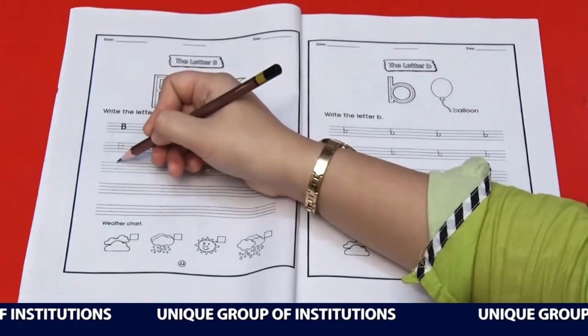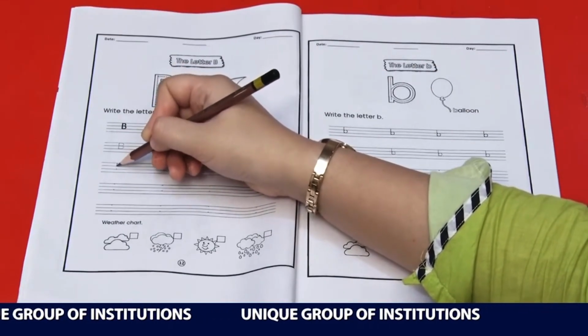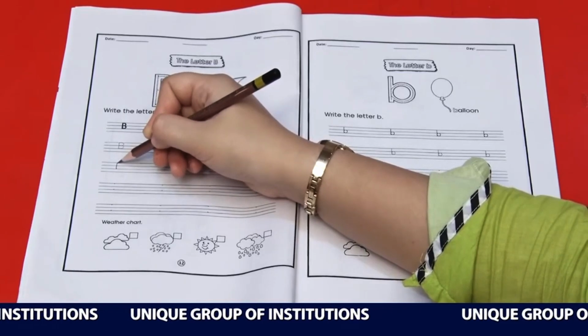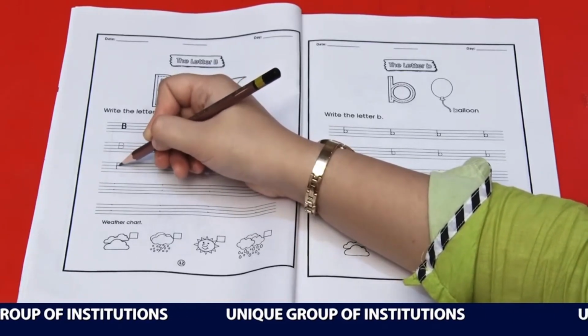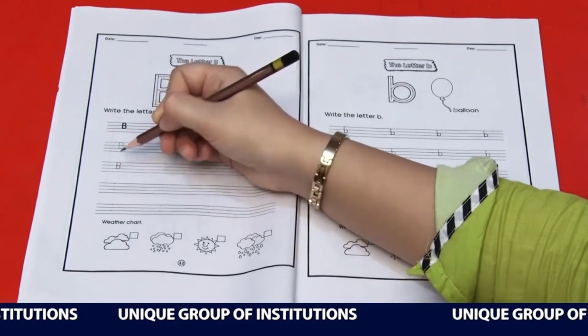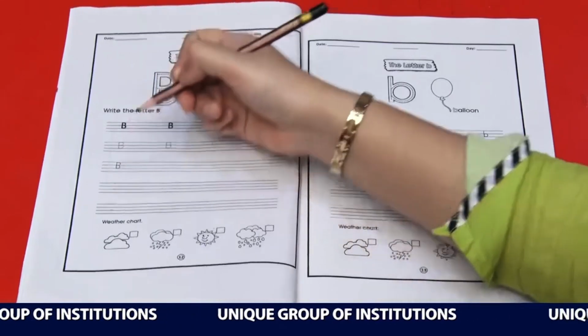So we can write here, we have two dots on these four lines. Start from here and make a standing line. Then make a curve, start from here, go to the middle line. Then starting from the middle, go down to the last line. This is capital B.